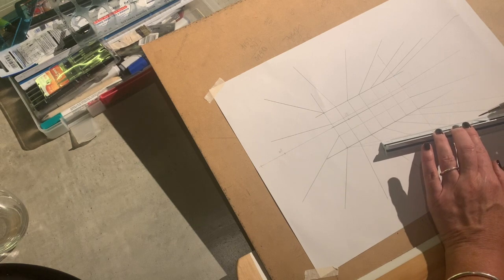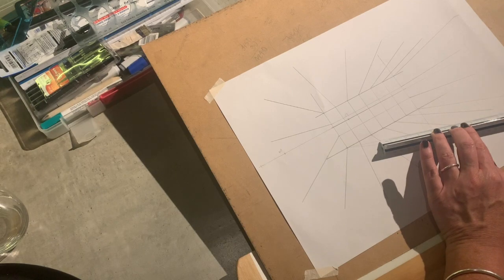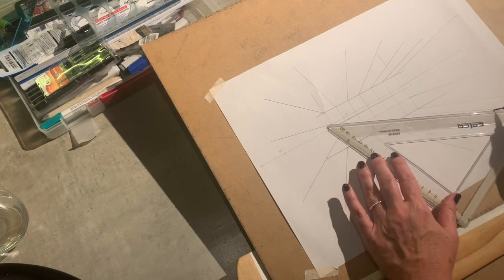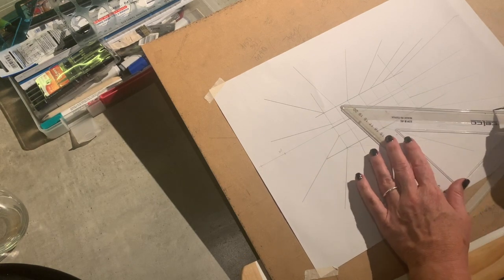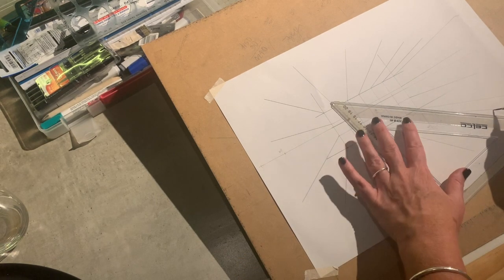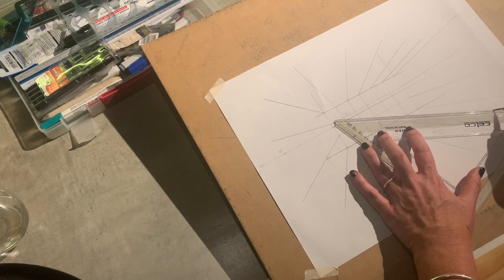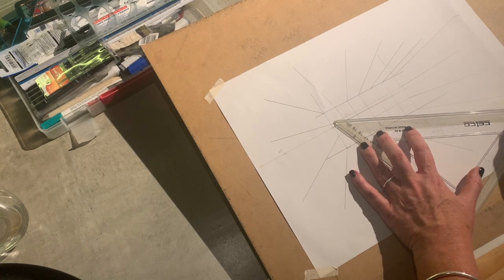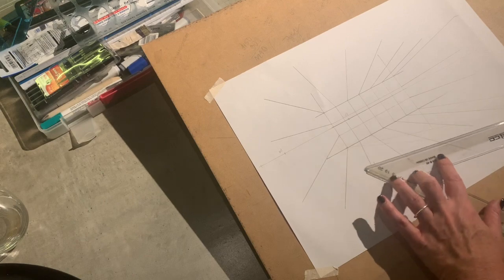I like that more. I might have to also extend this line here a little bit. Also, that nice long T-square can be very helpful to get these long lines that we need. So that one hits all the way out here. So I like that more.